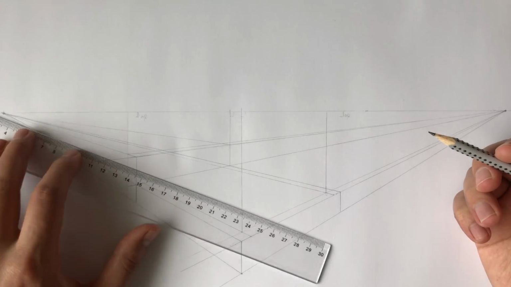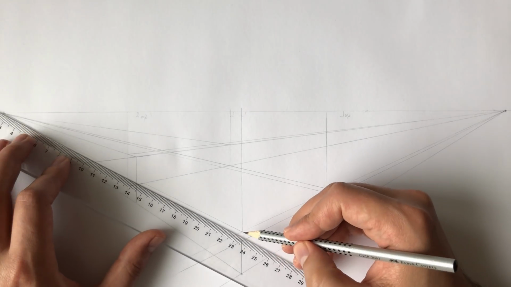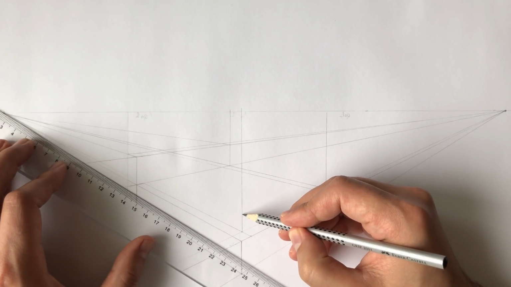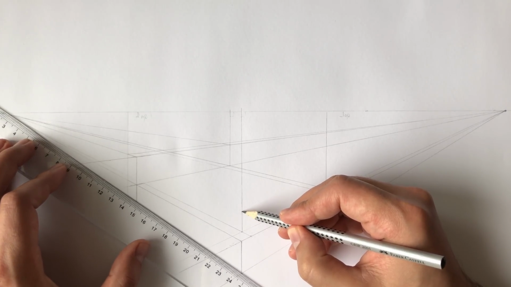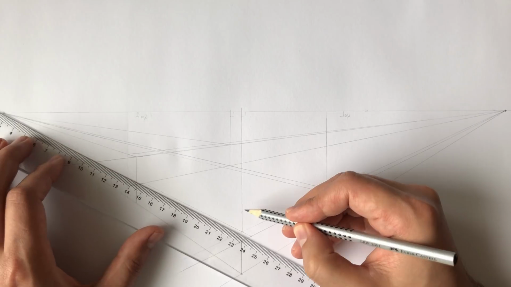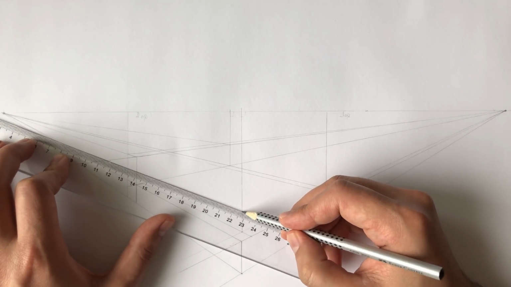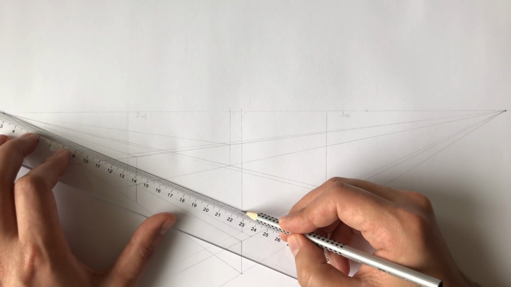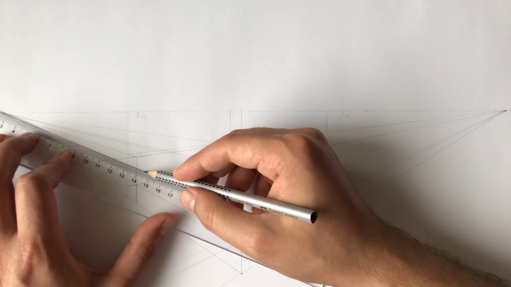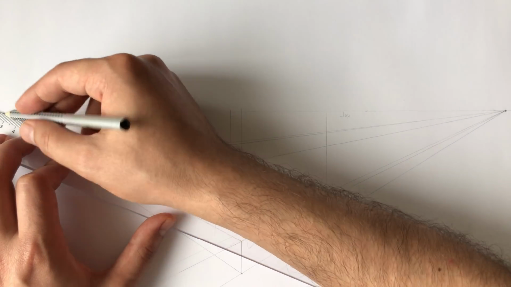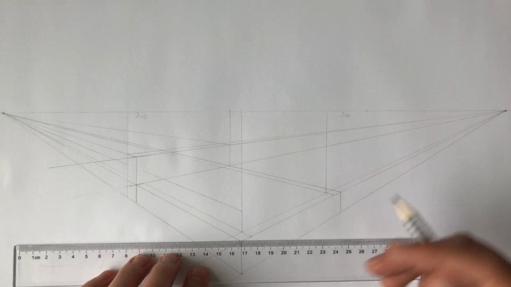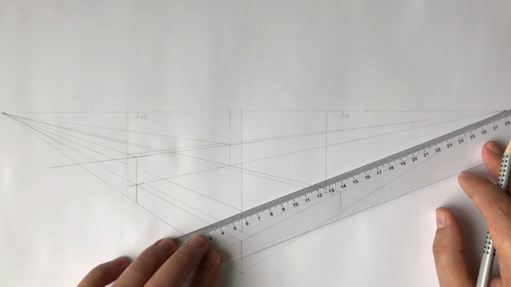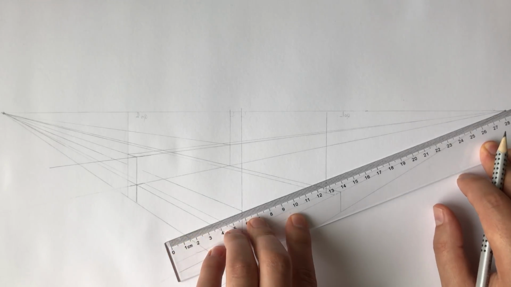Okay, then you pick a point here, how big you want it. Let's say I wanted this big because I want it to be very comfortable here. And you draw a line as you see here, and the same point, we draw a line between it and this.